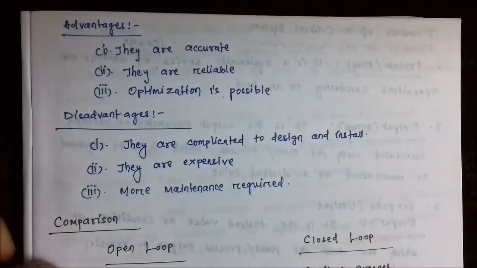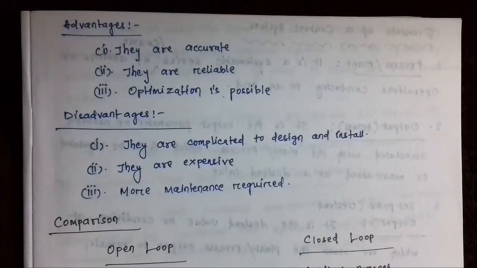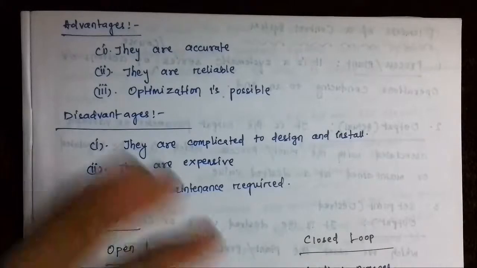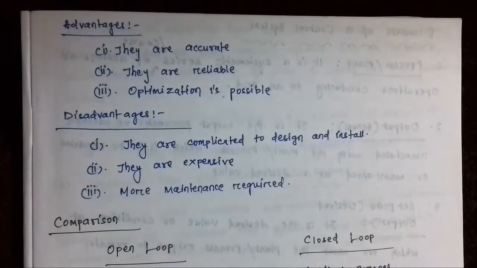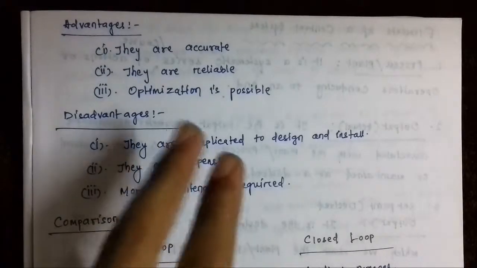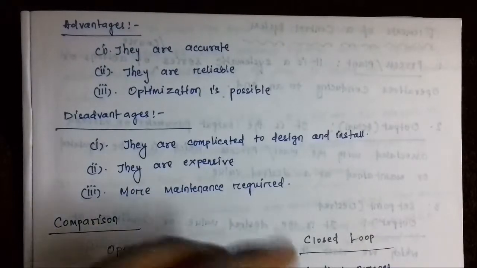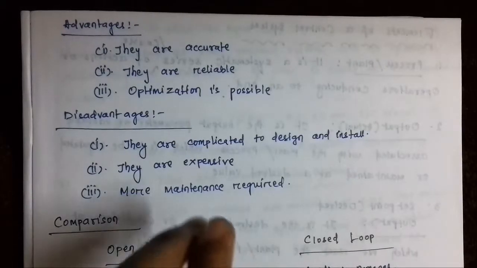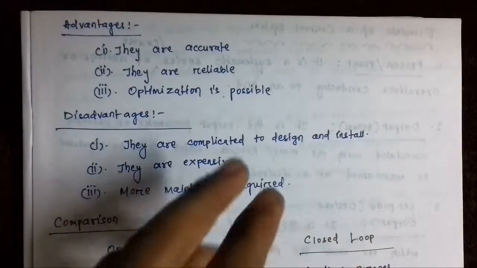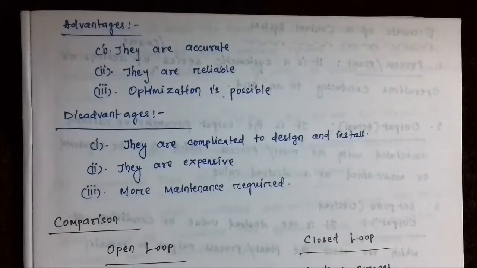So these are the disadvantages. Now let us see the advantages of closed loop. These are completely opposite to that of open loop, that is, they are accurate, they are reliable. There the optimization is possible, to achieve the maximum possible output with the minimum possible input. As the entire operations are automated, accuracy is improved greatly by a large factor, and as accuracy is improved, the reliability of the closed loop systems is more.